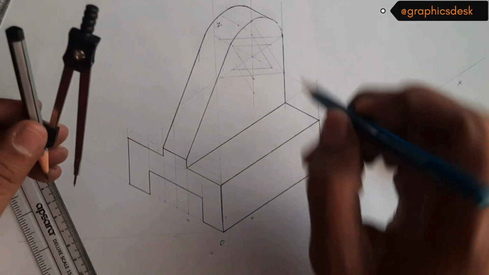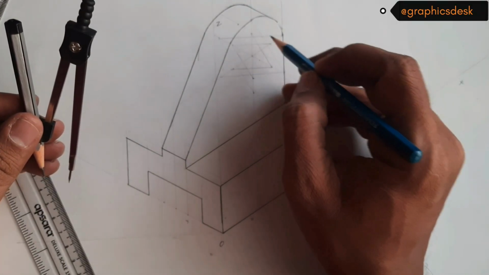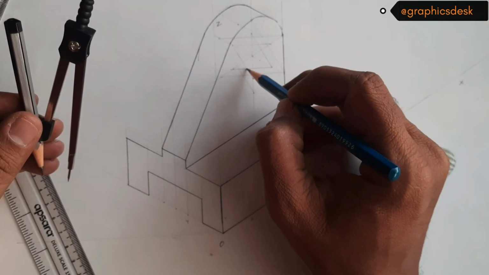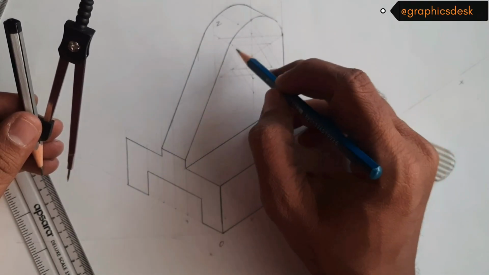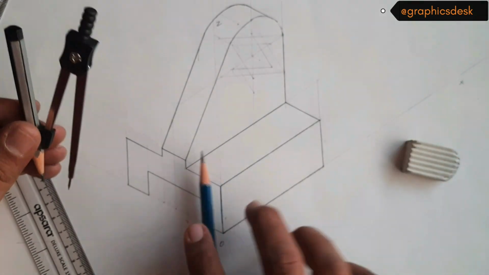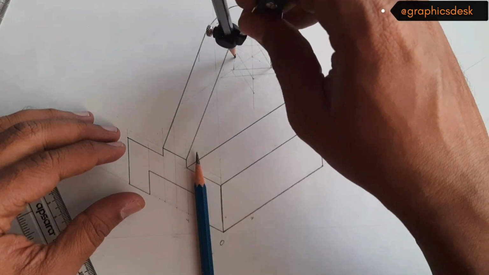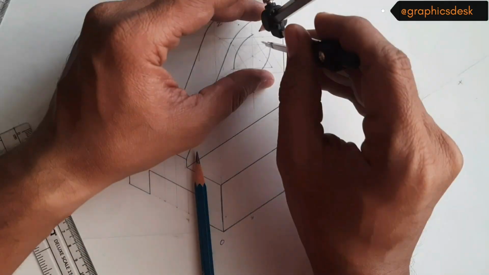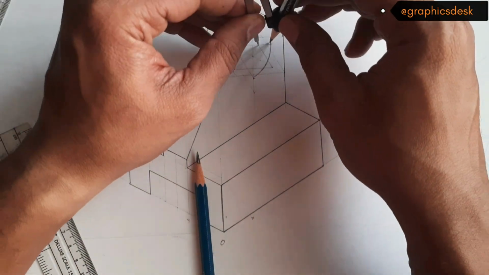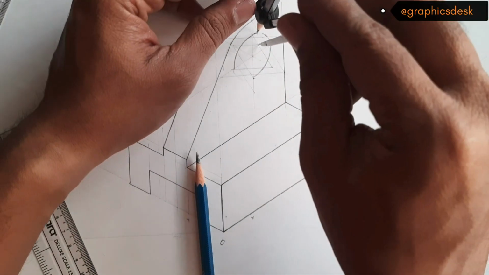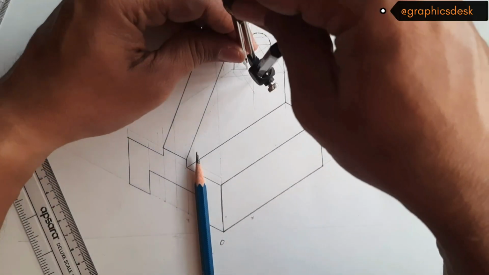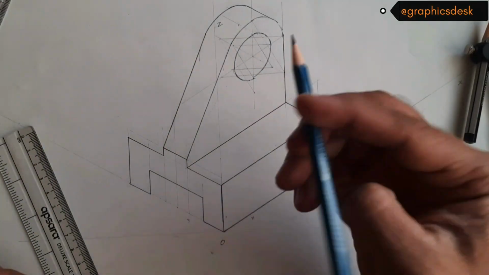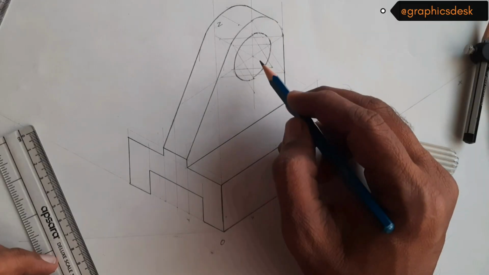Okay, now this being the center, this will be the arc. This being the center, this will be the arc. Now we are talking about a full circle here. This is the center, this arc, and this as center, I have to draw this arc. Okay, now this is the hole on this face.